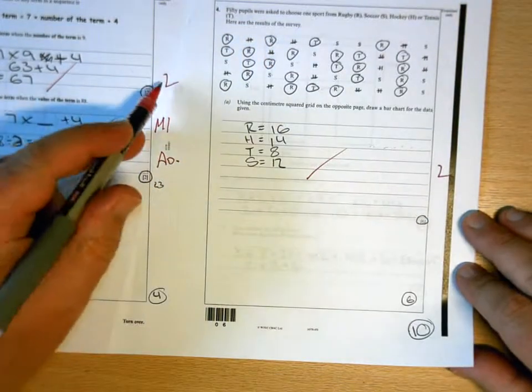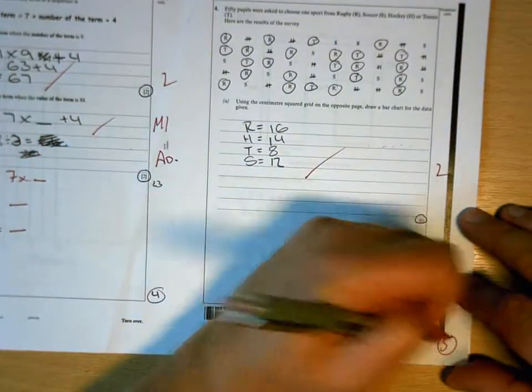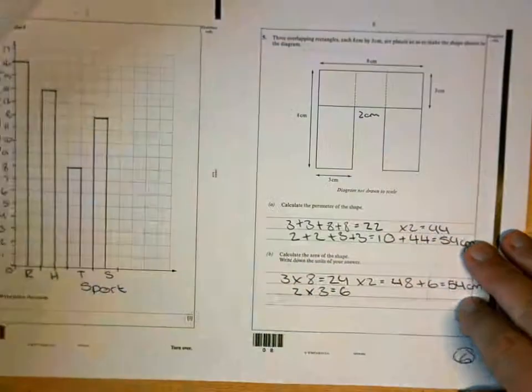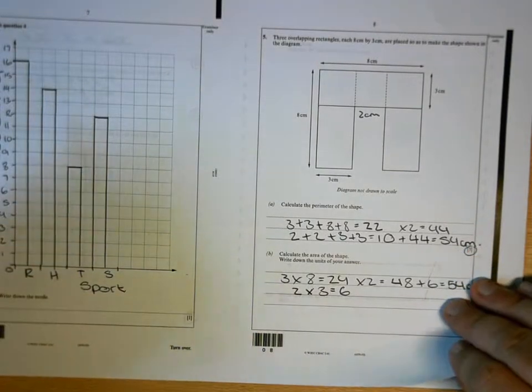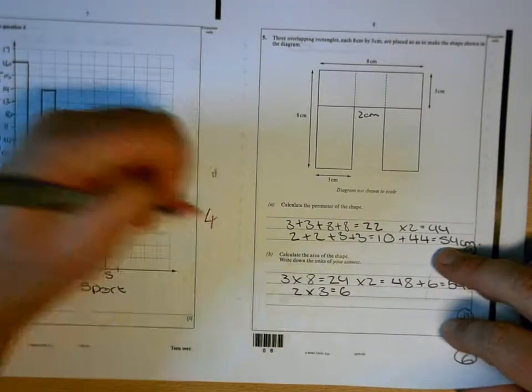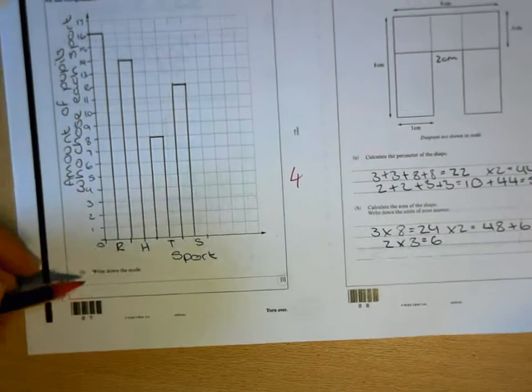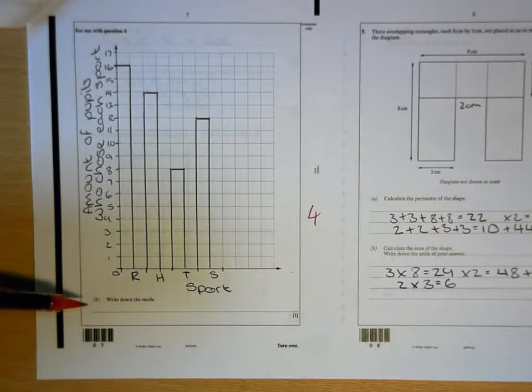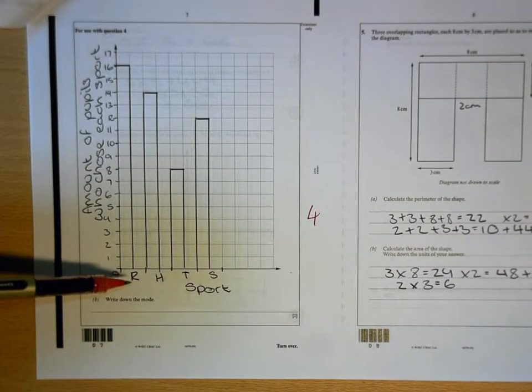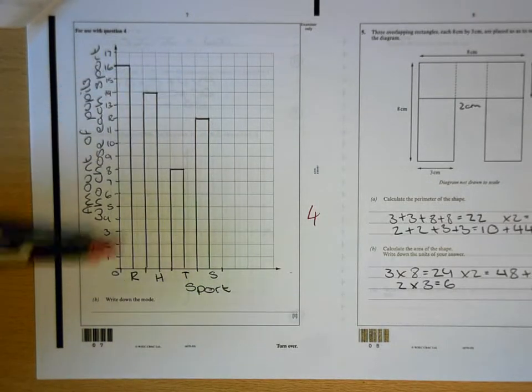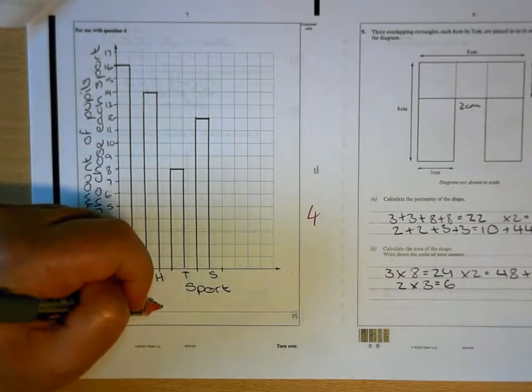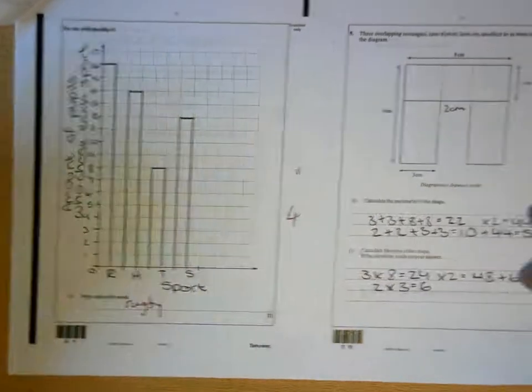That's good. 2, 4, 5 for the page. You've labelled it, that's great, and everything is clear, so you get your 4 marks for that. Now the mode is the sport that's happening, or is the most popular. So the sport that's the most popular here is 16, which is rugby. So what they're looking for there is for you to say rugby.